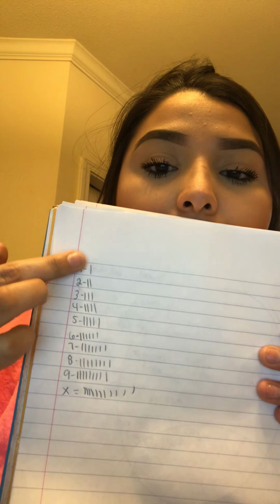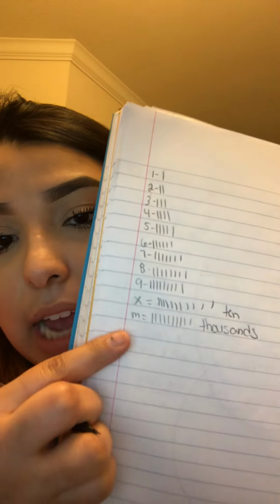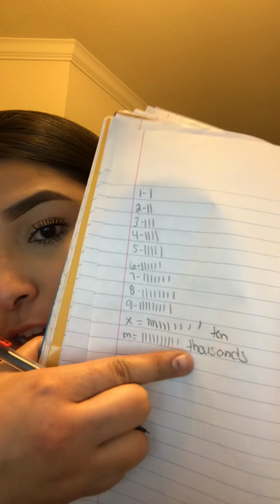The Hindu is very much like tally marks. I'm going to show you. I kind of already wrote it down. So they have 1 to 9 like tally marks, but when it comes to 10, it's an X, and that's how you know it's 10. And then they did theirs with thousands. It would just be an M. It's going by like the hundreds. So I did 10 tally marks, but an M equals thousands.